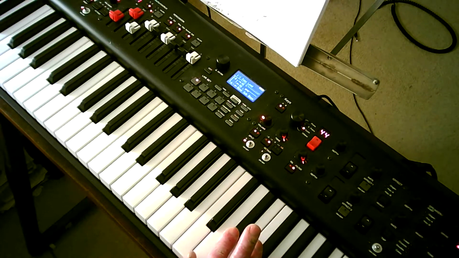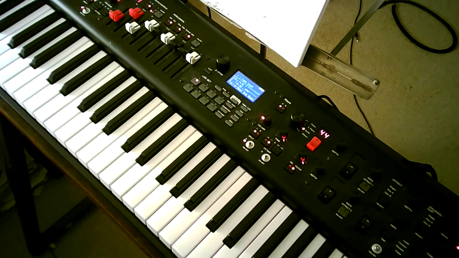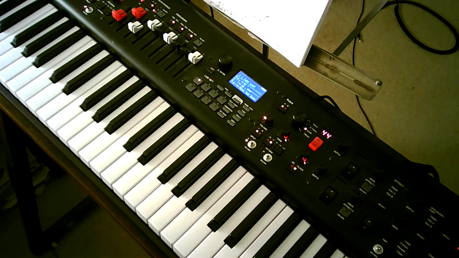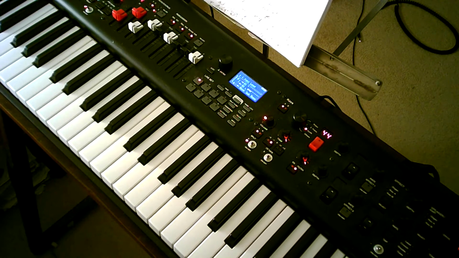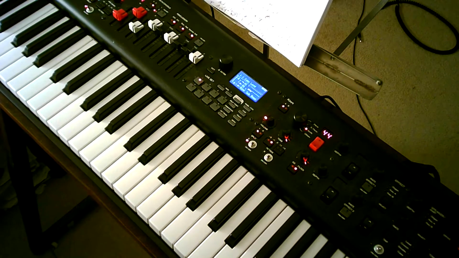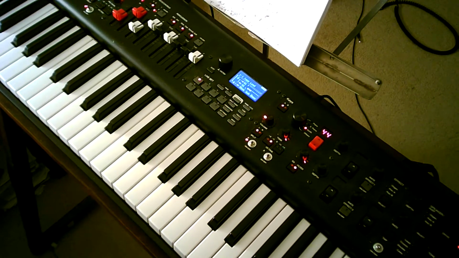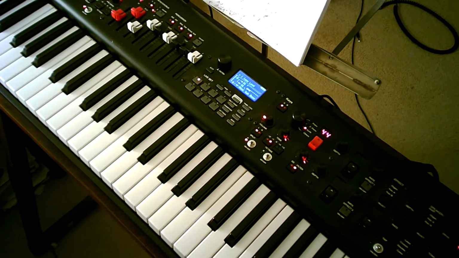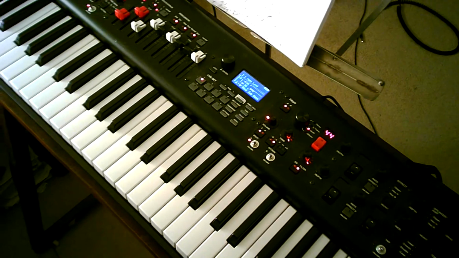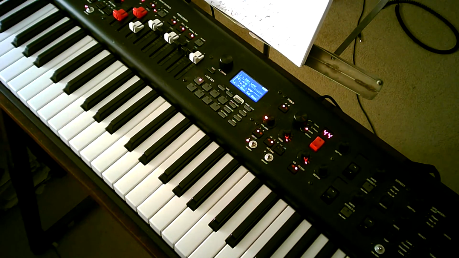See that E flat? It's much quieter than the notes around it. Now we go up to the top octave and we have an A. Here's the A, here's the B flat above it. So that A is a much different volume.